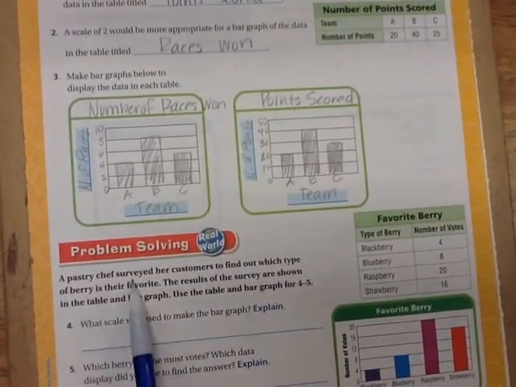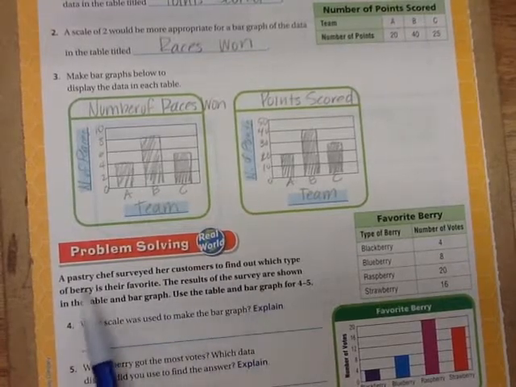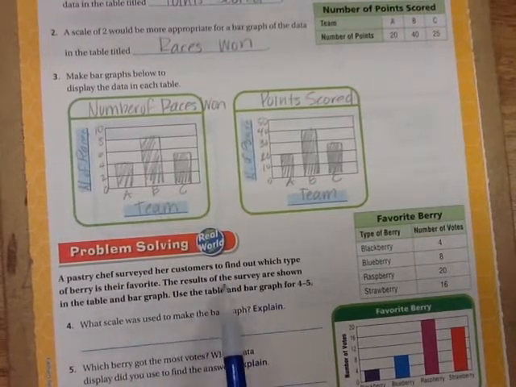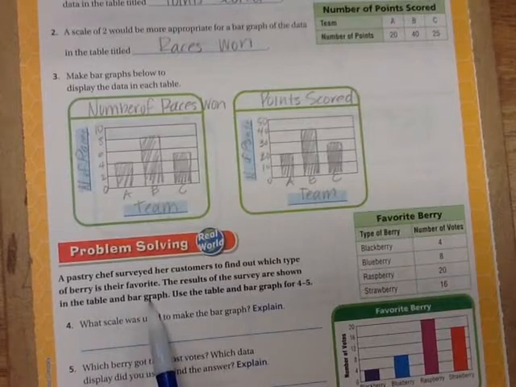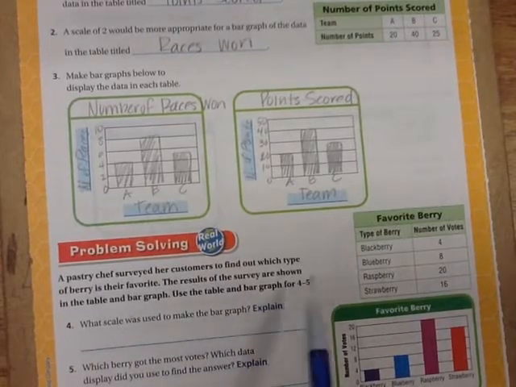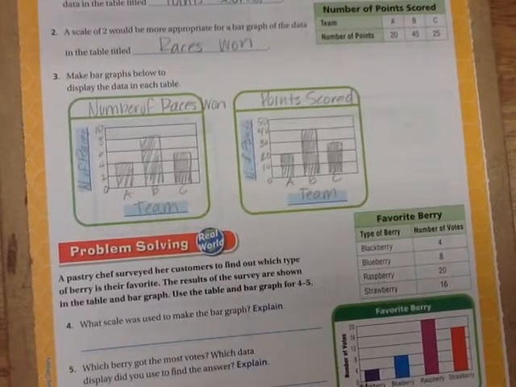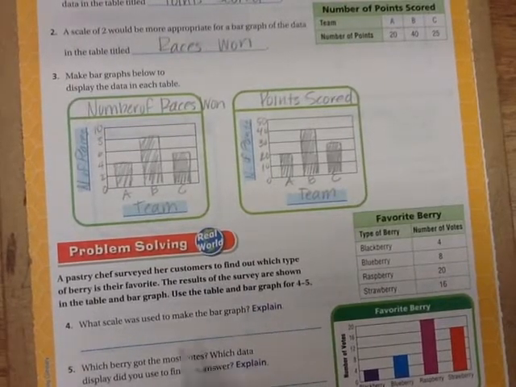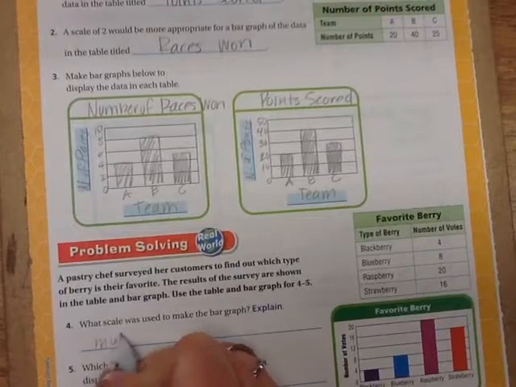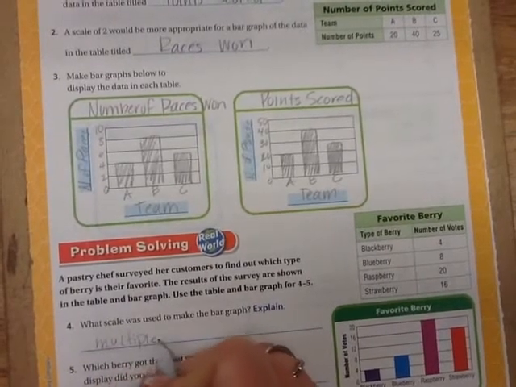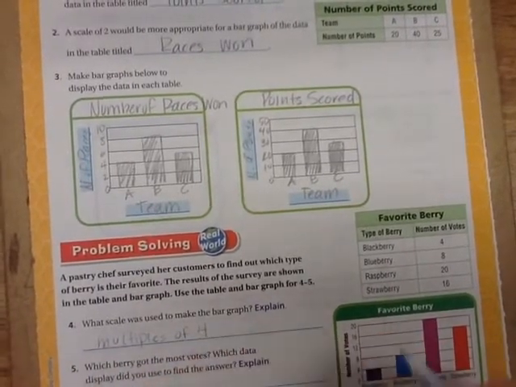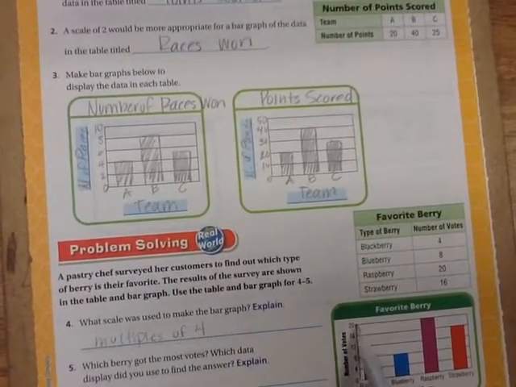It says a pastry chef surveyed her customers to find out which type of berry is their favorite. The results of the survey are shown in the table and the bar graph. Use the table and the bar graph for 4 and 5. What scale was used? What do we skip count? We could say multiples of 4, which means 4, 8, 12. All of those multiplied by once, twice, 3, 4, 5.